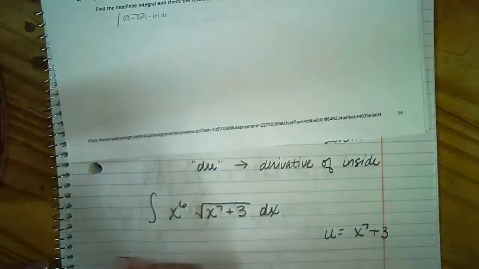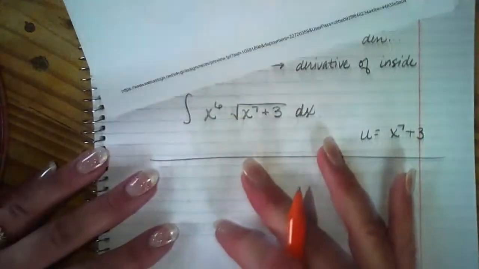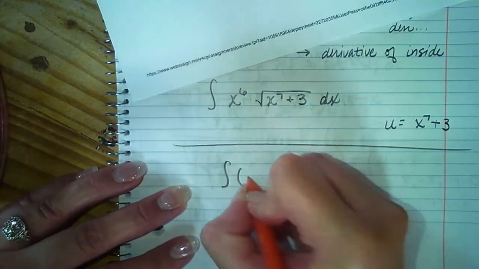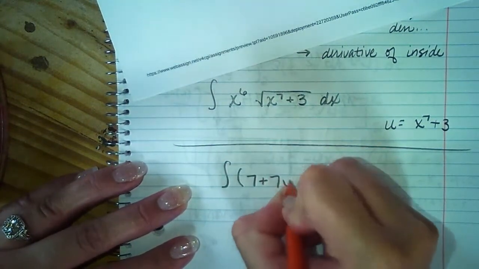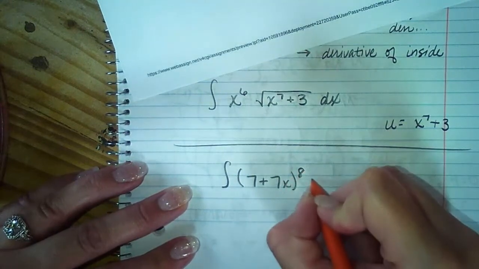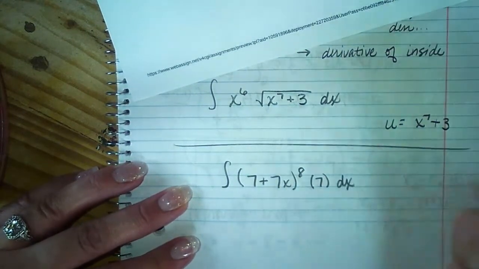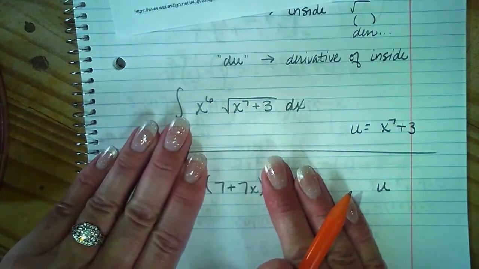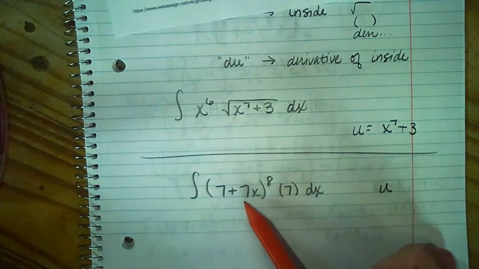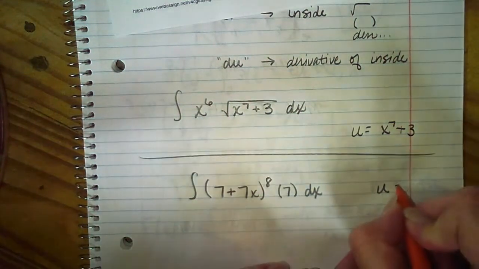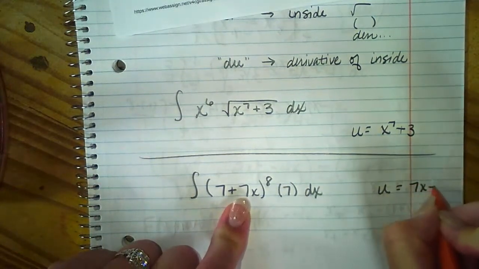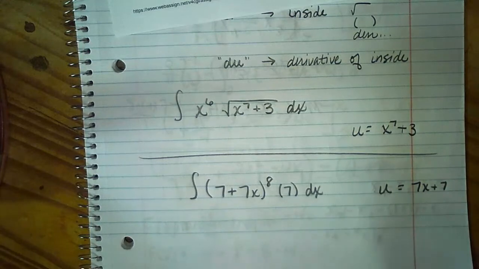So for number 2, what I have is a 7 plus 7x to the 8th, and then I have times a 7 dx. So what is your u? First of all, notice that the inside does not have a derivative of 1, okay? So what is your u? What's on the inside? So my u is going to be the inside of these parentheses, which is a 7x plus 7. And I just changed the order than what it's written because I like things in descending order.